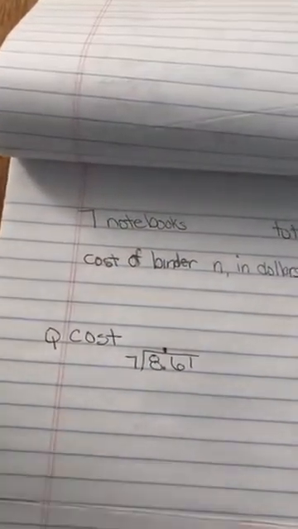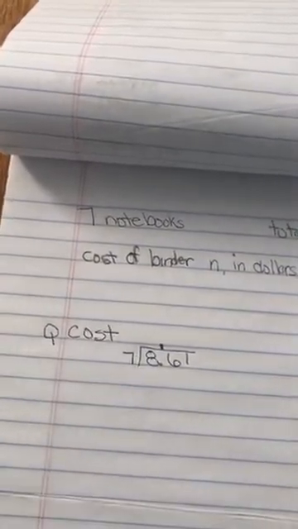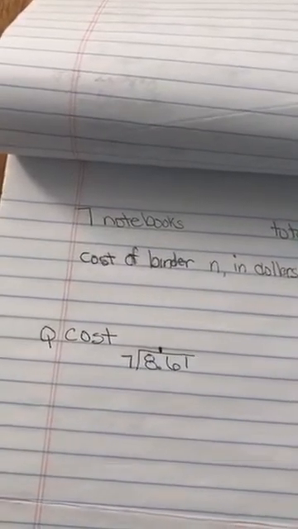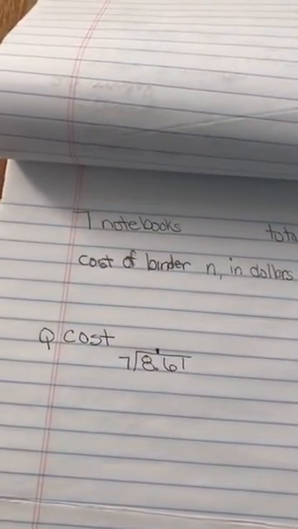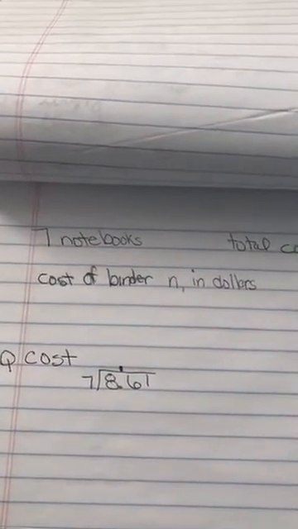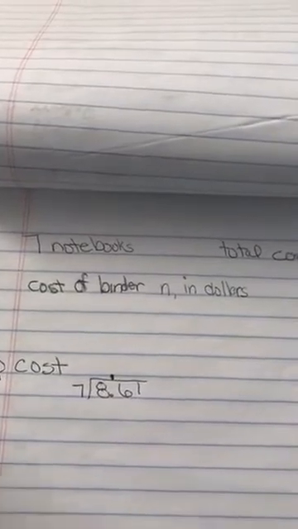Now, I'm asking myself, how many groups of 7 are there in 8? One.